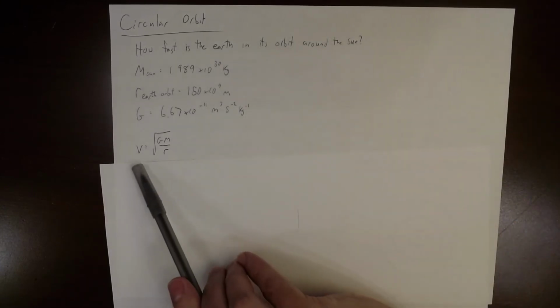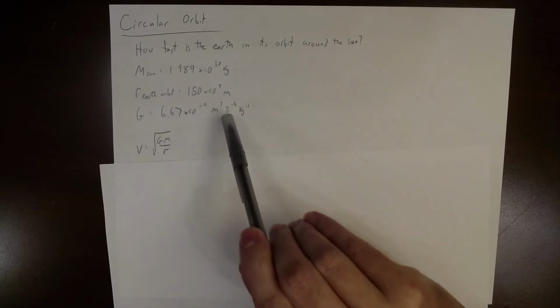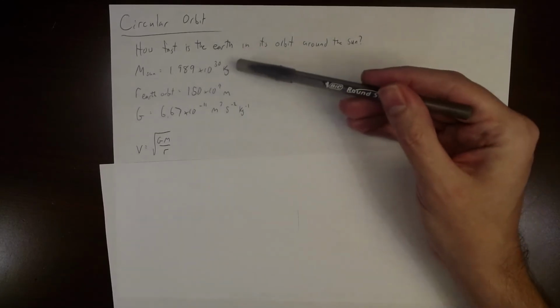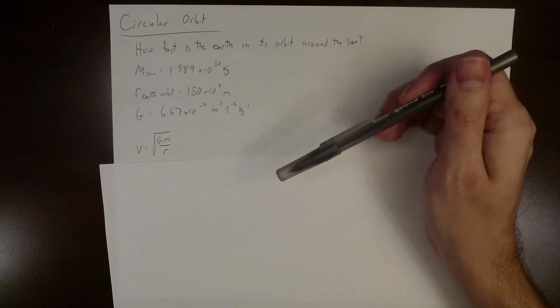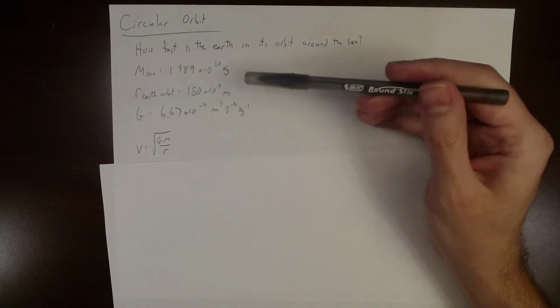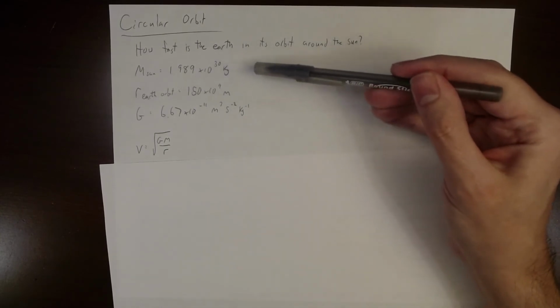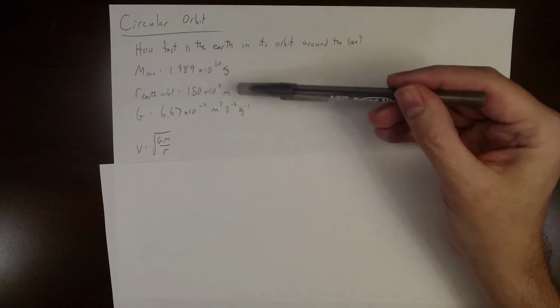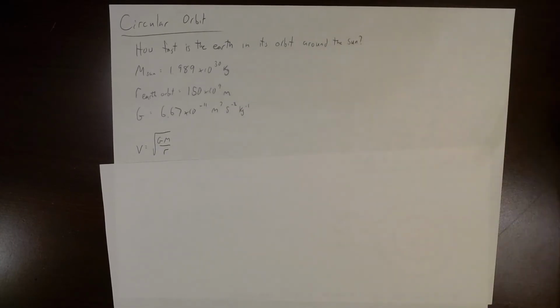Well, velocity, that's what we're looking for. G, we're given that. M, that's the mass of the thing that is being orbited. That's the sun is being orbited. R is the radius of Earth's orbit. It's technically the distance from the center of the Earth to the center of the sun in this case.